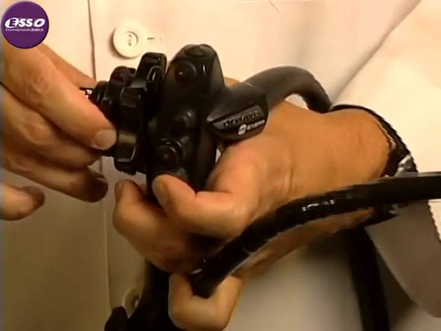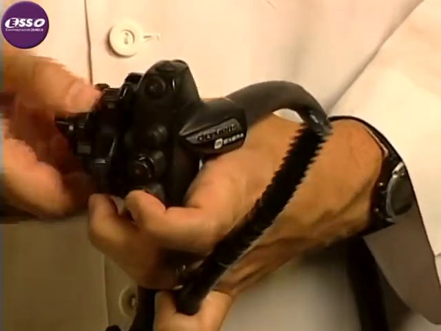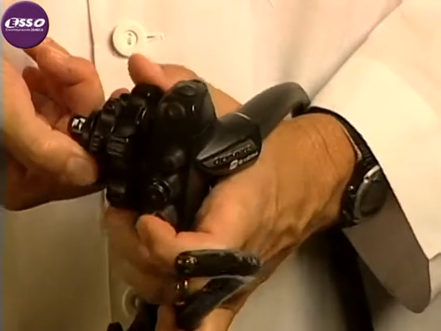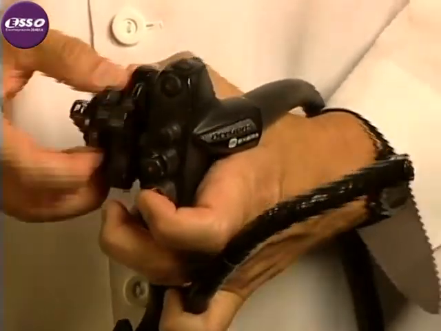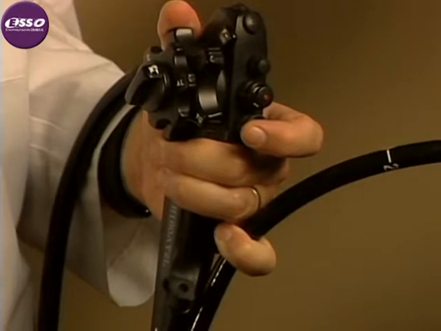True precision control of tip movement is best achieved by simultaneously controlling the up-down knob with the thumb and fingers of the left hand and the right-left knob using the right hand. In order to employ this two-handed control of the tip direction, we will need to learn what I refer to as the left-handed scope grip.